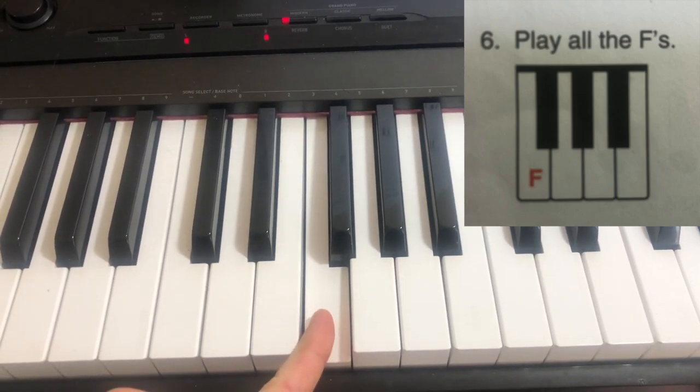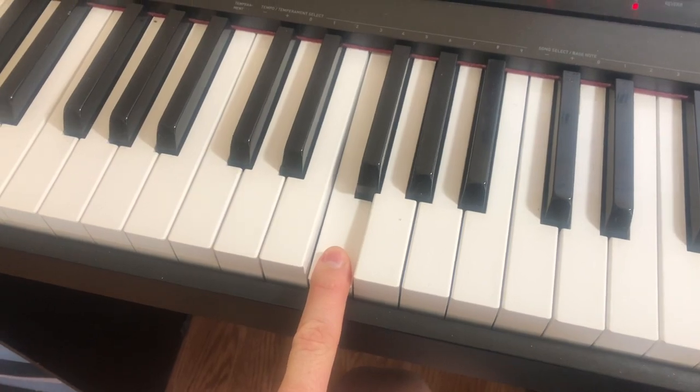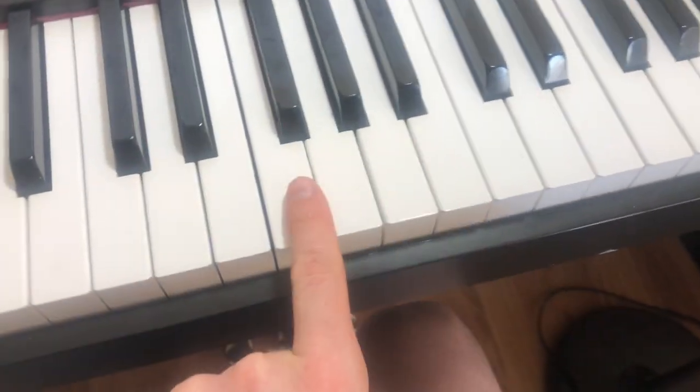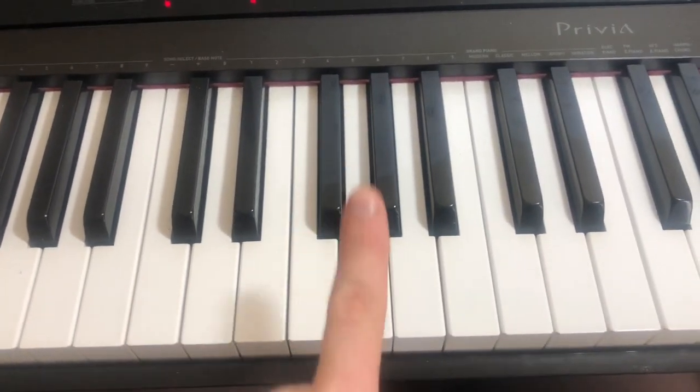And it's to the left of the 3 black keys, so find a different F. Find one more F. Good job. Go back to the middle there. Now we're going to go over one more.